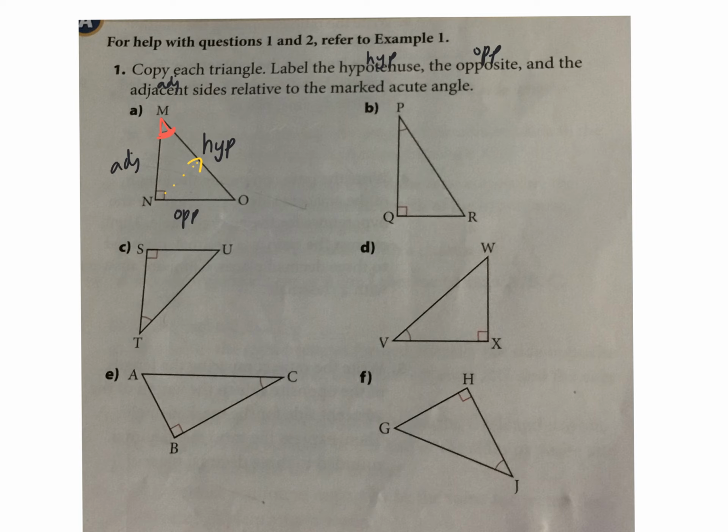Who hasn't had a turn yet? Shaquila, can you do B for us? Say the name. PR, QR, PQ. Which one are you talking about? PR. Next one. So just use the letters. ST, TU, SU.